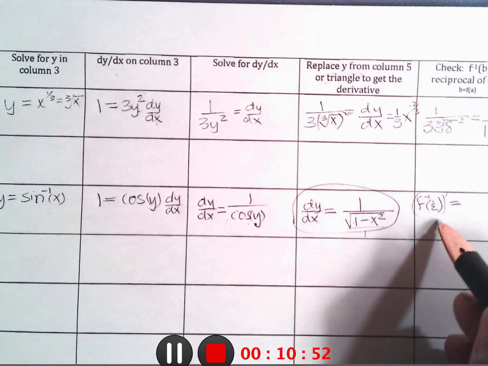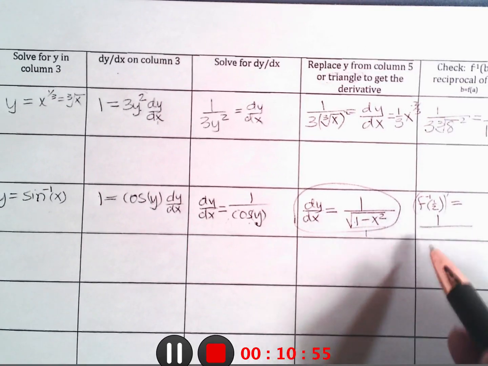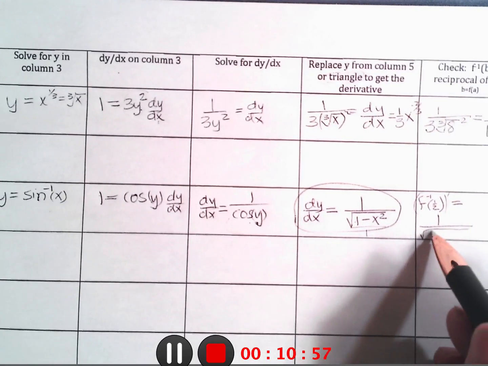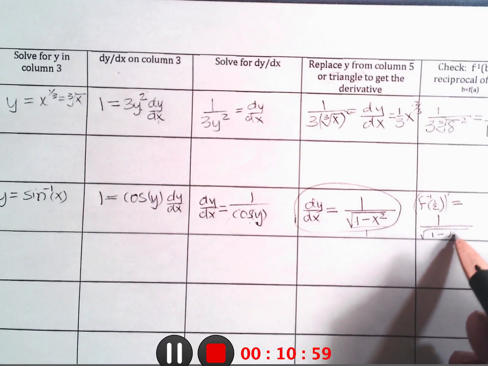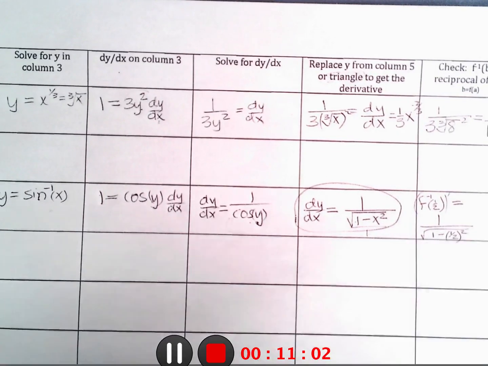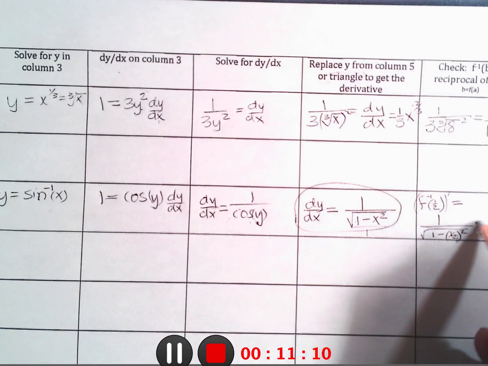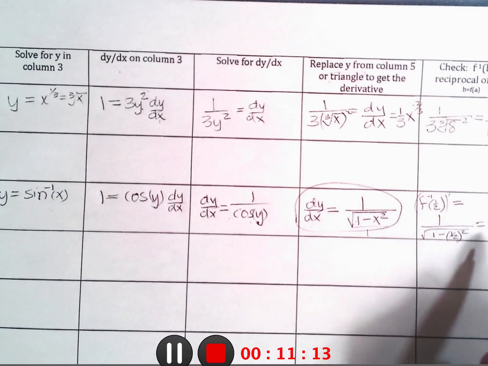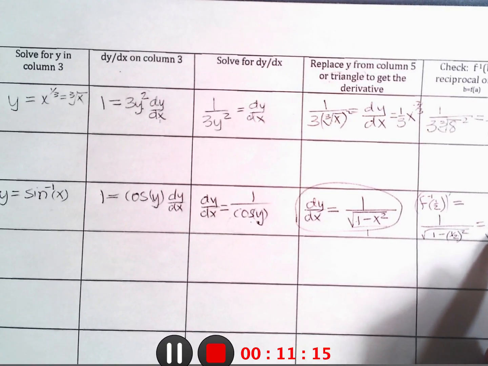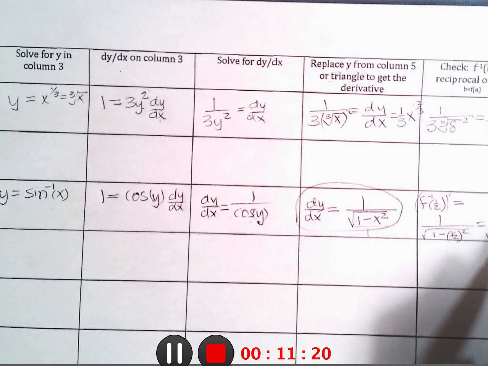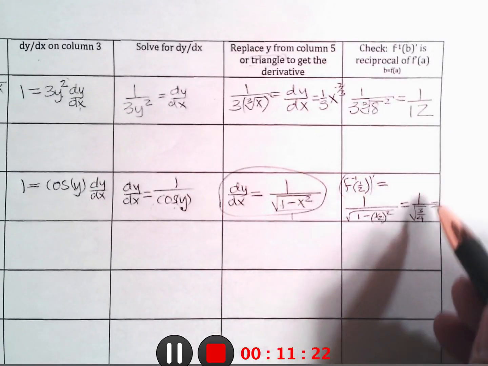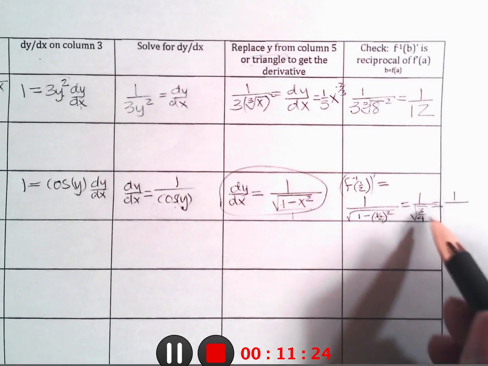And it's going to be 1 over square root of 1 minus 1/2 squared. 1/2 squared is 1/4. 1 minus 1/4 is 3/4. So this is 1 over the square root of 3/4, and the square root of 3 is square root of 3.